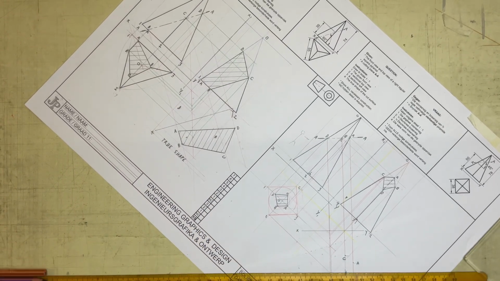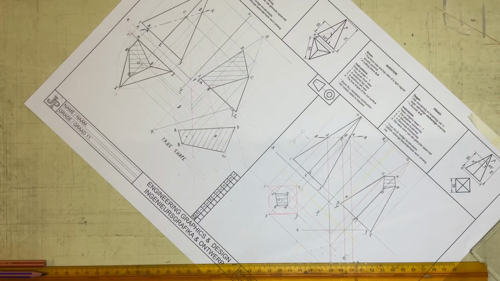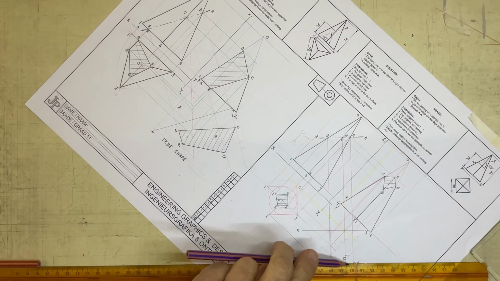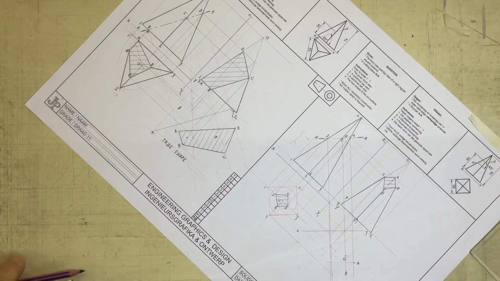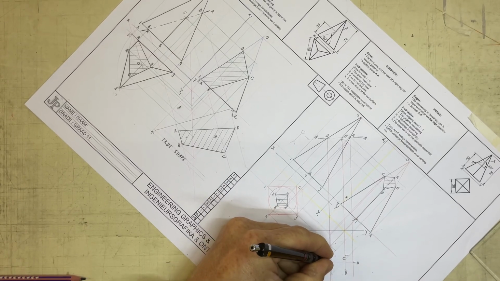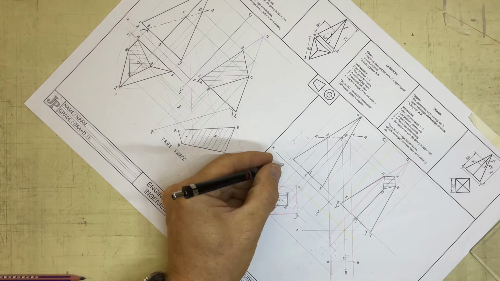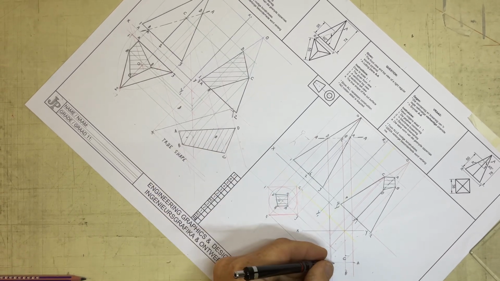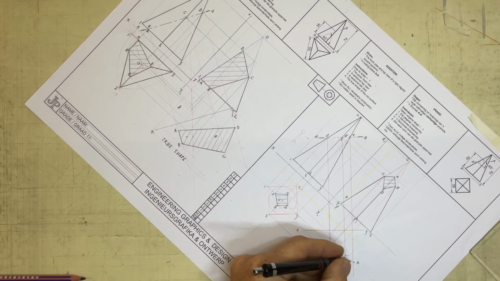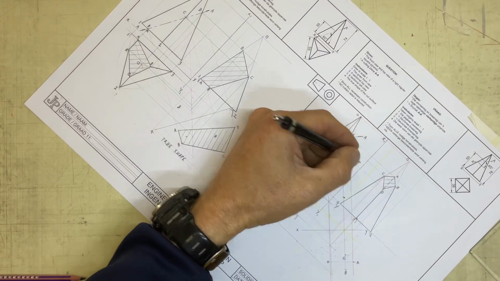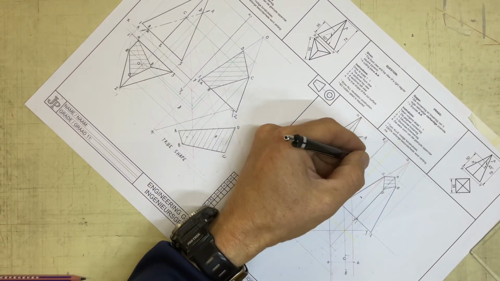Or I could just draw a construction line coming across from A to where D is, and you'll find that that's the same point, D. Note, they are parallel to the XY axis over here. They're going to be parallel to the XY axis over there. If you look over here, A and D, they are parallel to the XY axis in this view as well.